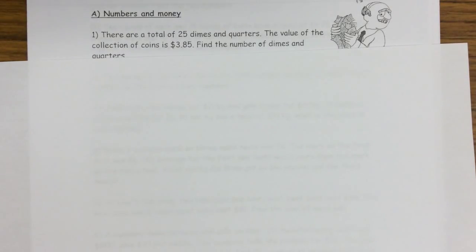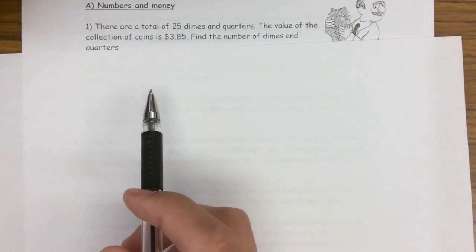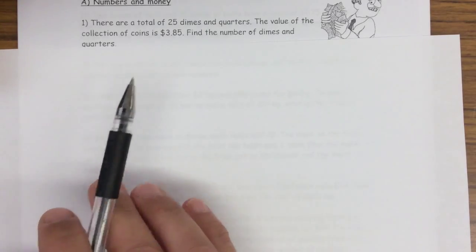Okay, we're going to do some problems on linear systems with word problems. The first problem we're going to look at has to do with money.